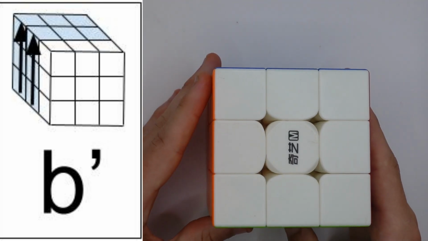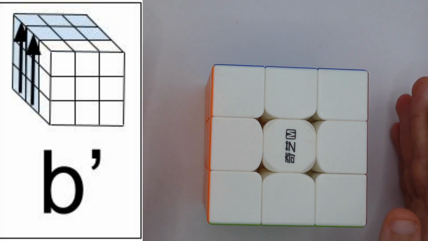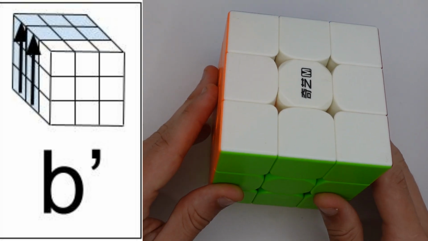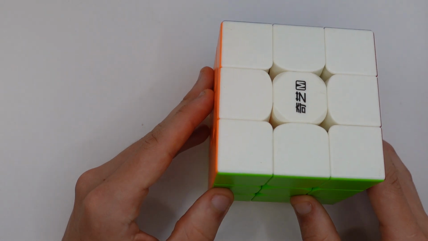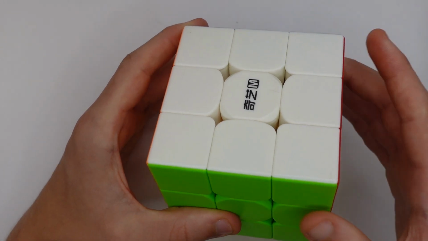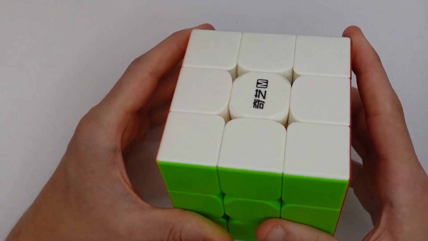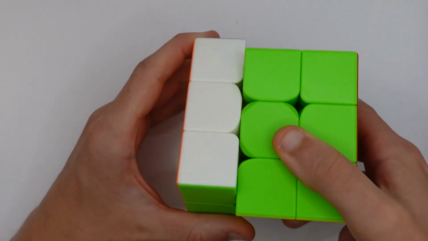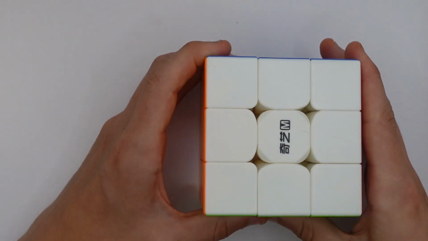It's easy to go wrong, so you should be careful with these wide turns, but ultimately it is just doing the same thing as one uppercase turn, but you do it with the other layer next to it as well, like that.